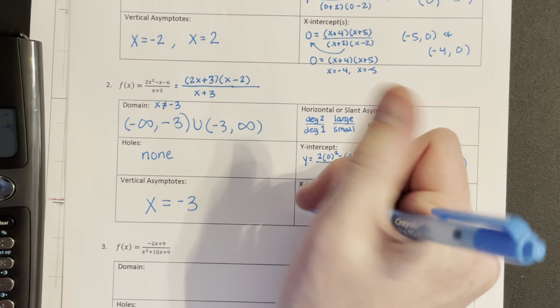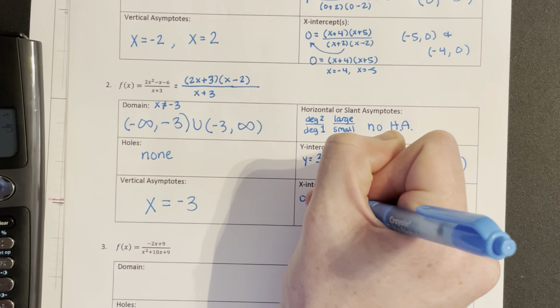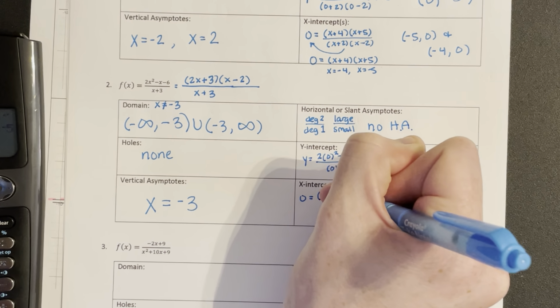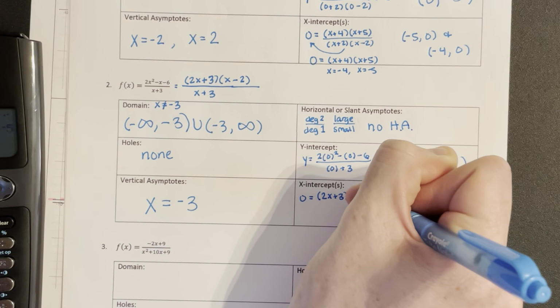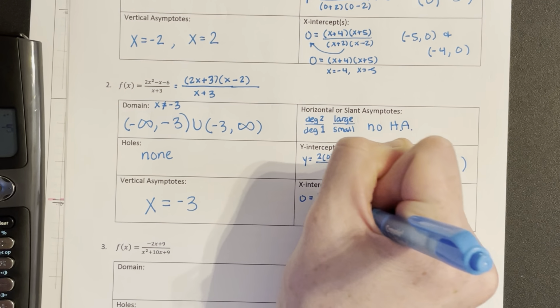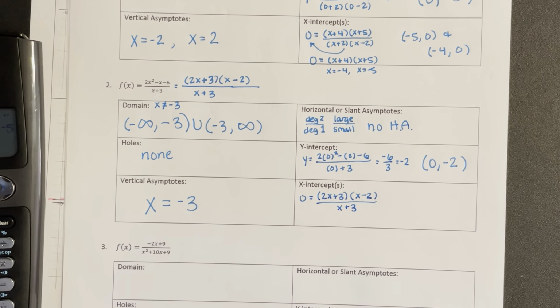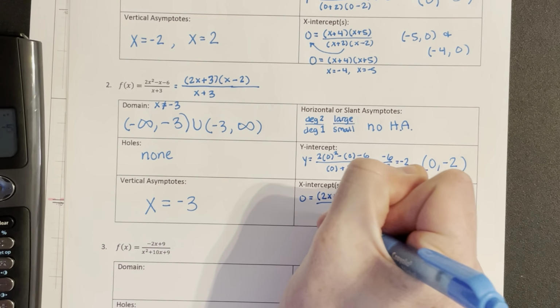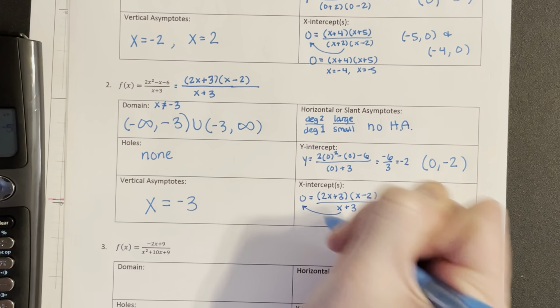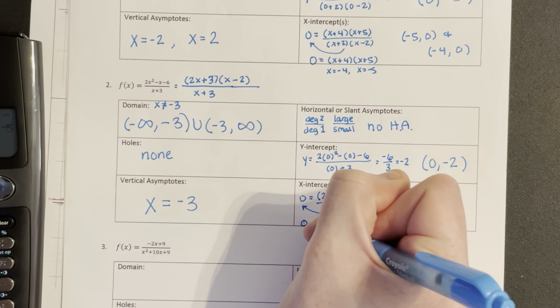And the x-intercept is actually easier if we looked at the factored form. So I set y equal to 0 and we solve for x. But again, I'm going to be multiplying the denominator up here, and that's automatically still 0.